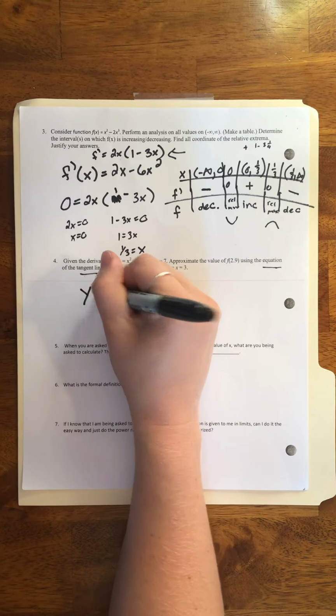In number 5, when you are asked to find the slope of the tangent line for a particular value of x, what are you being asked to calculate? The slope of the tangent line is the same thing as f prime of x. It's the same thing as the derivative at x. Or if this is saying a particular value of x, sometimes we'll say f prime of a, just so you know it's a point. The formal definition, there's actually 2. One of them is this.